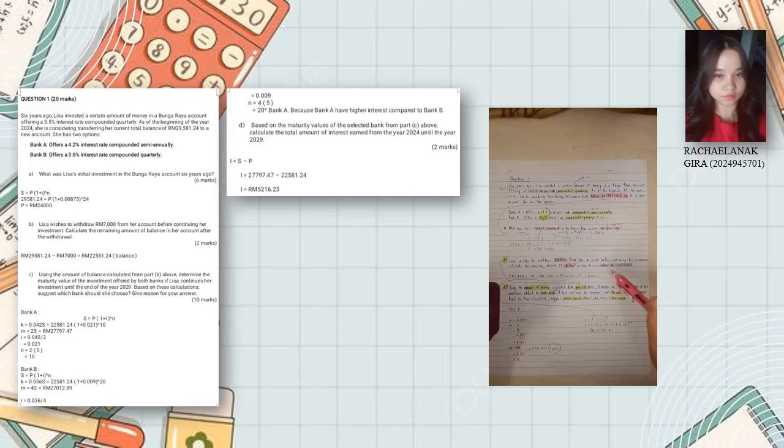In this situation, we need to use the value S minus the amount Lisa wished to withdraw to get the balance, which is 22,581 ringgit 24 cents.